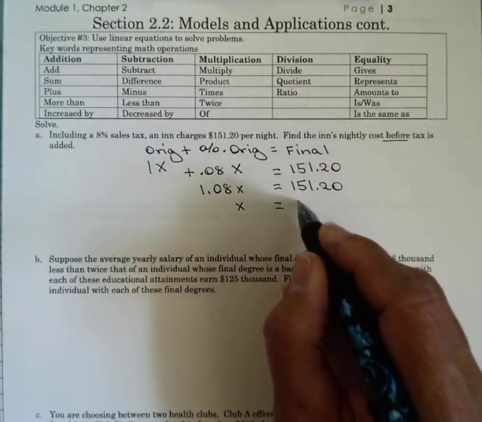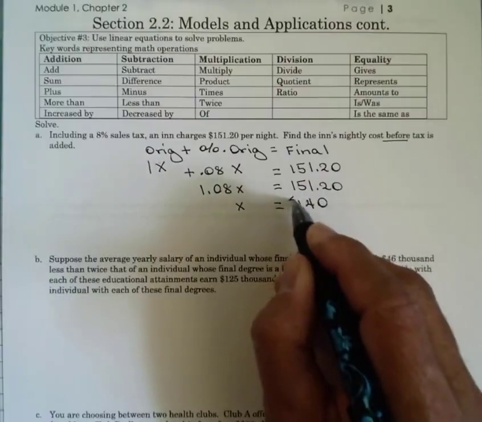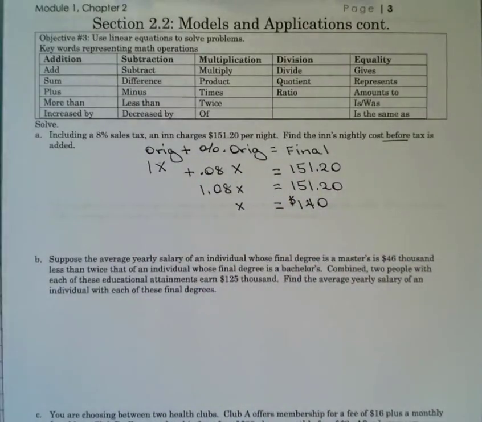Calculators do come in handy. And I end up with the room rate. The rate that they charge is $140. Tax added, it comes out to $151.20.